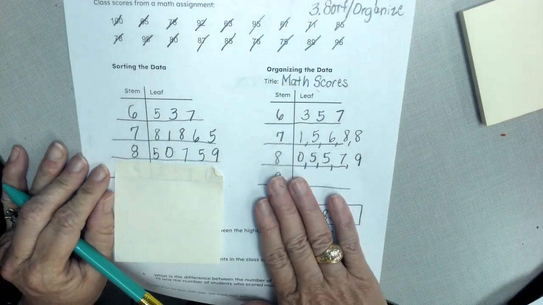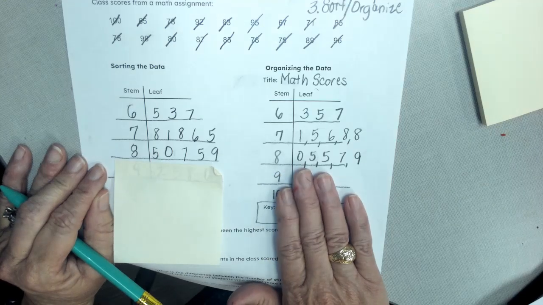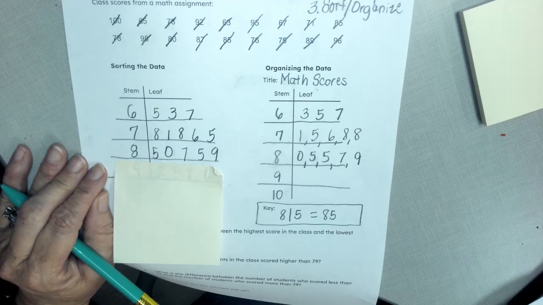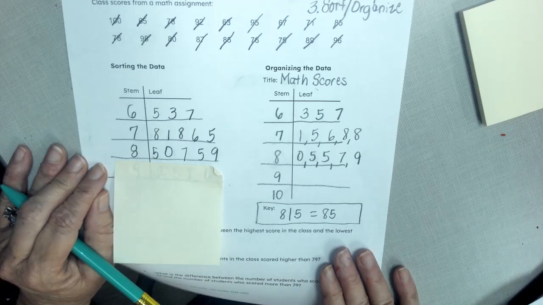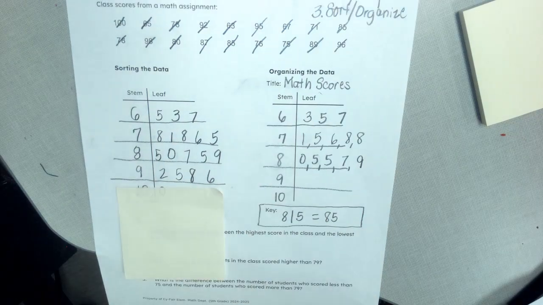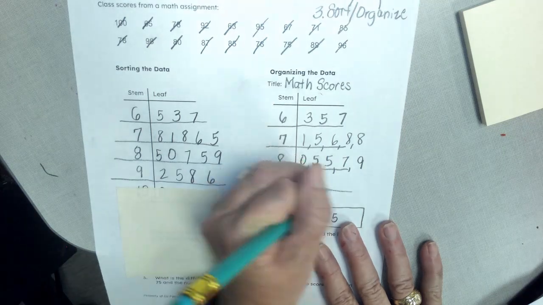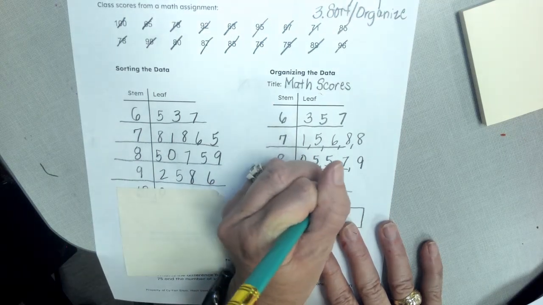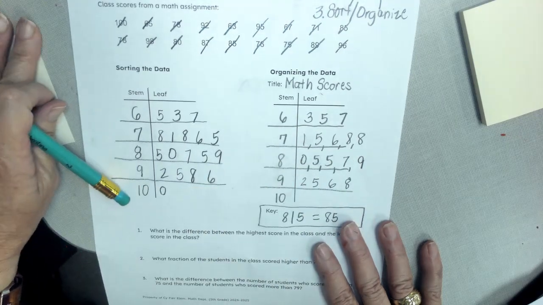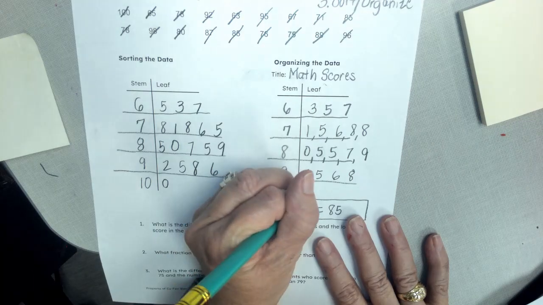So how many scores were in the 80s? 5 scores. How many scores were in the 60s? 3. Okay, good job. When we look at the 90s, again, how many scores were in the 90s? 4, and we're organizing them from least to greatest, so 92, 95, 96, and 98. And then how many hundreds were displayed in the information? Anaya, only 1. Okay?